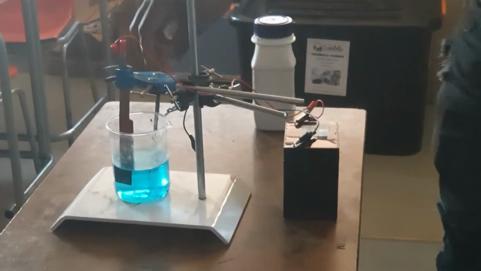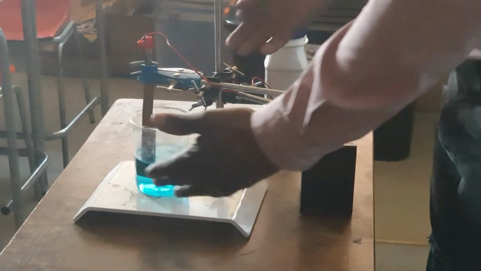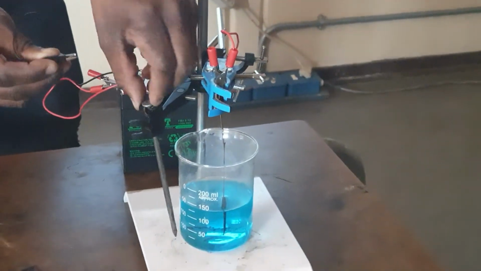Now, coming to this experiment here. Here we are doing electrochemistry. So we are going to electroplate an iron nail with copper. The blue solution is a copper sulfate solution. And here you've got a copper rod. Now, we also have a 12-volt battery here. So I'm going to connect the terminal here.